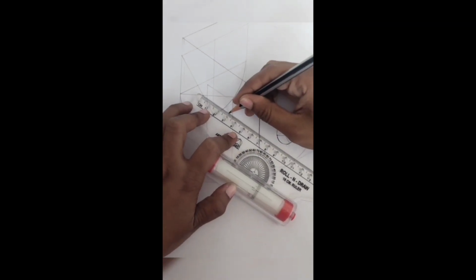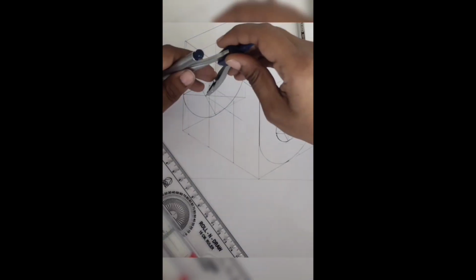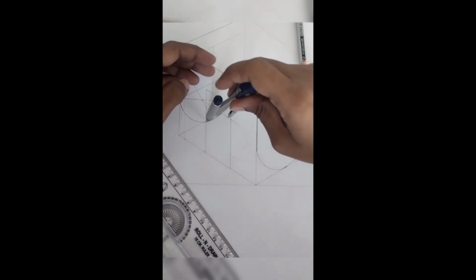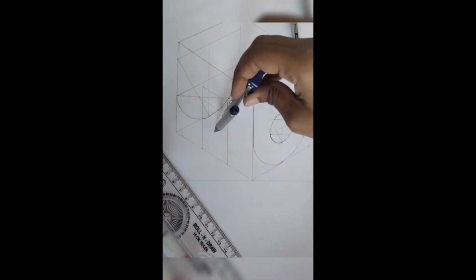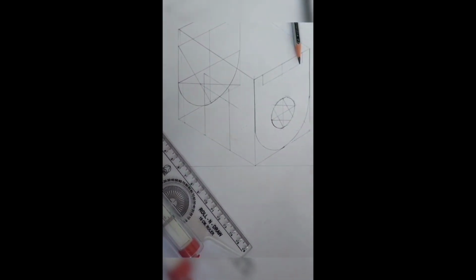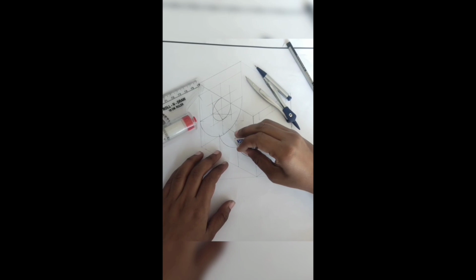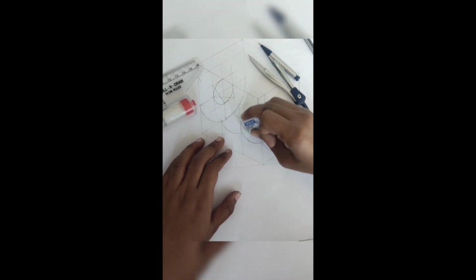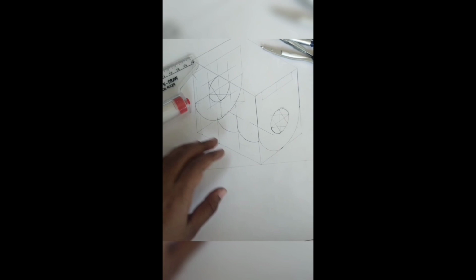And taking a distance of 3 in the round, we will similarly make a half. Now after making it, we will erase all the lines which are not necessary.